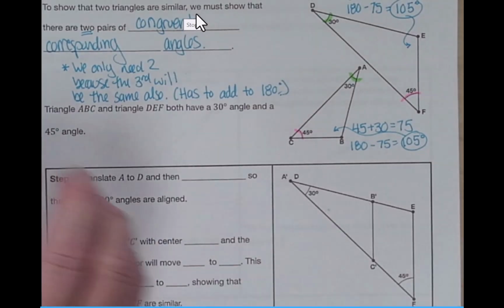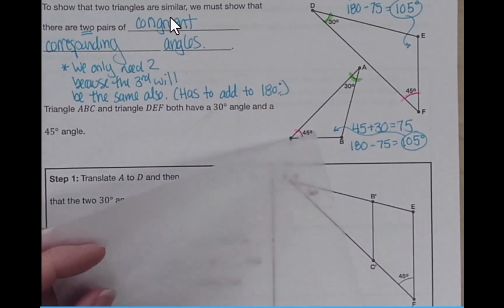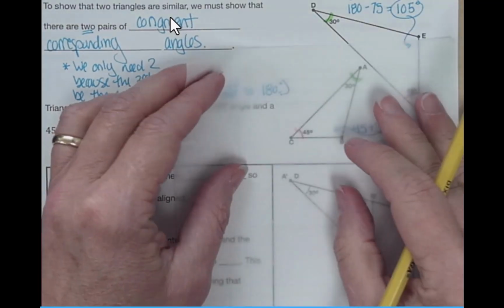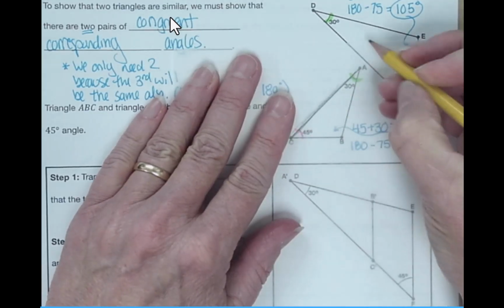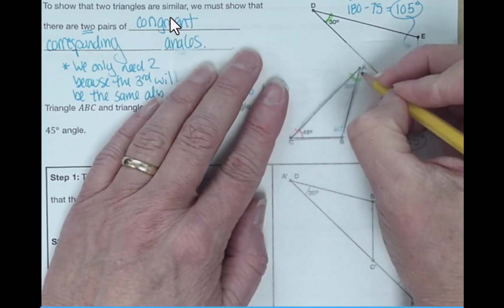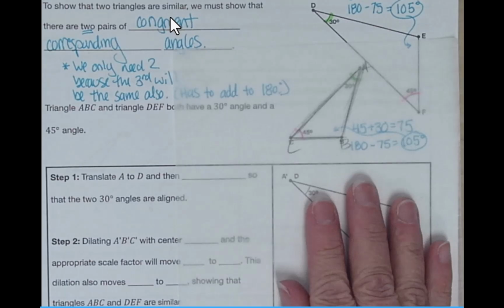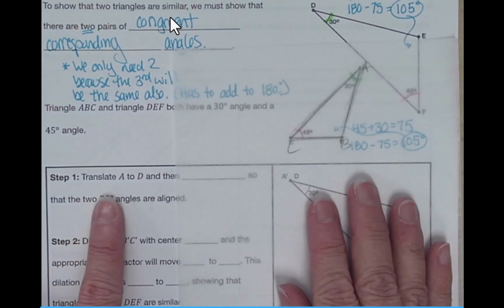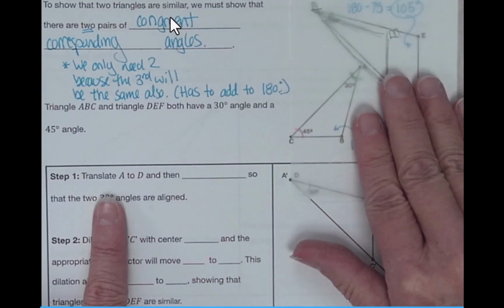So let's get some patty paper. I'm just going to draw my little triangle here. I'm just copying triangle ABC. And we're going to follow these directions down here and get this to fit right on top of this other one.